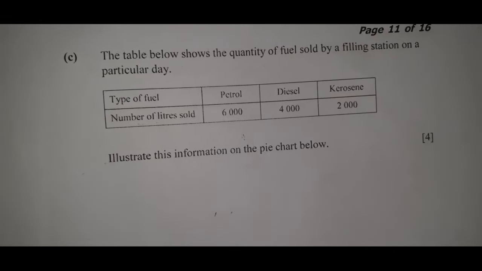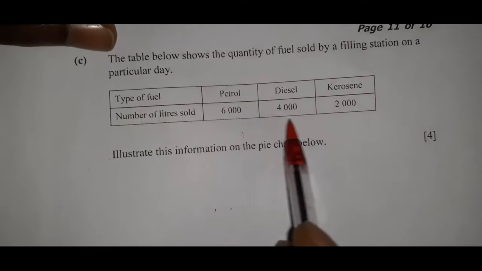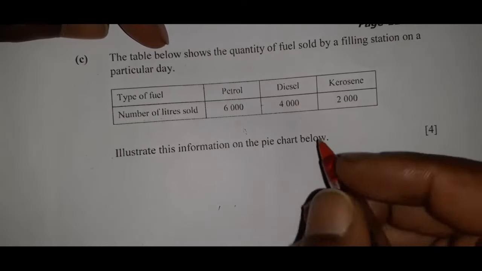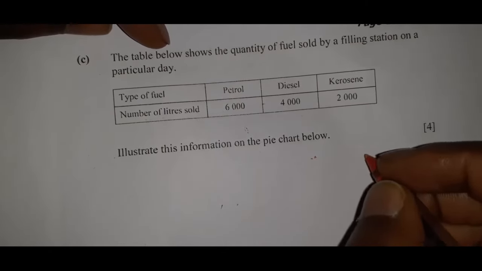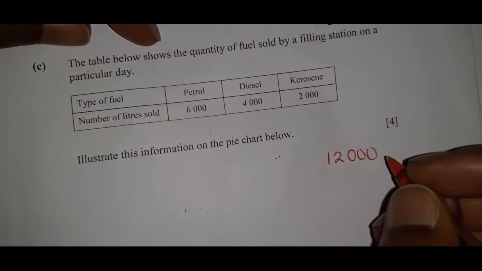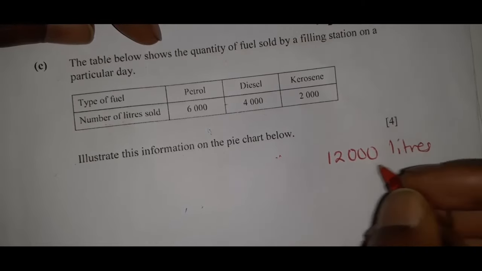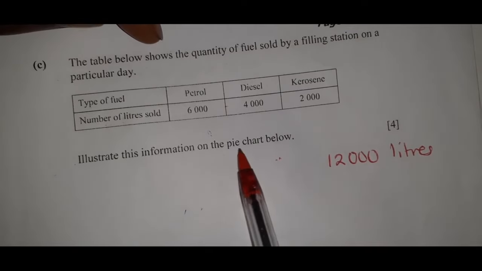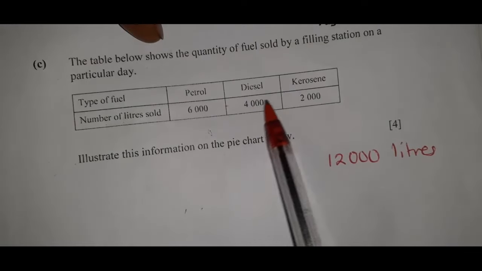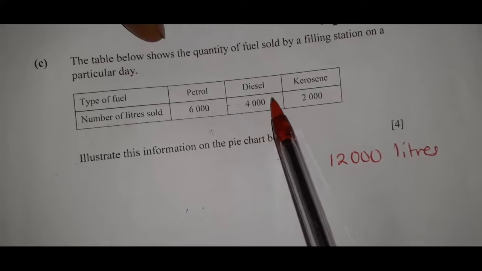So the first thing that we're supposed to do is to find a total of all these. When we find a total of all these, what are we going to have? You add them. What do you get? You're going to get 12,000 liters. So because this has to go on the pie chart, we need to convert all these fractions into degrees, because on a pie chart we use degrees.